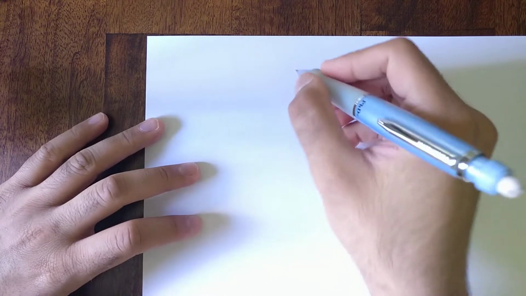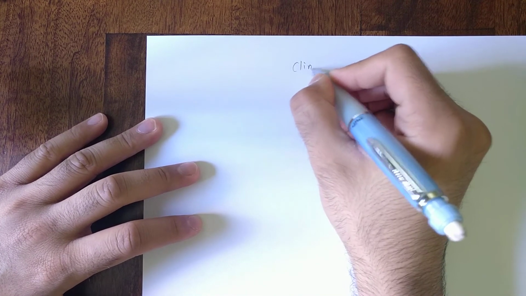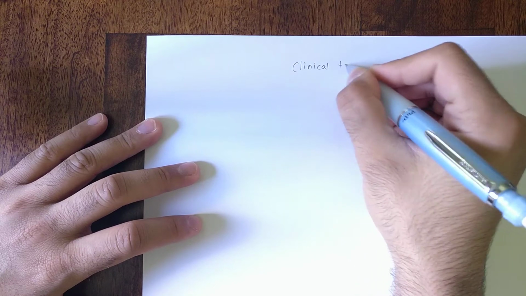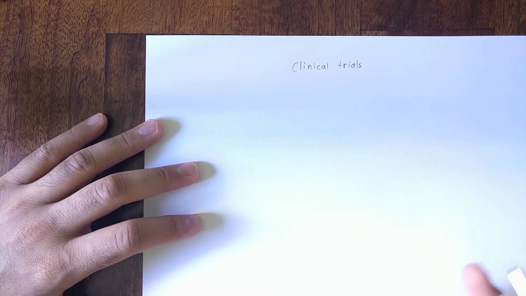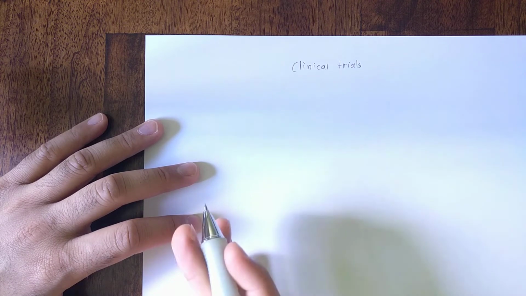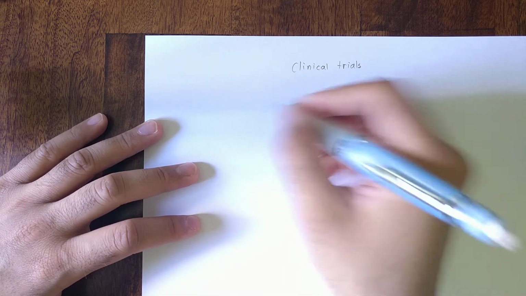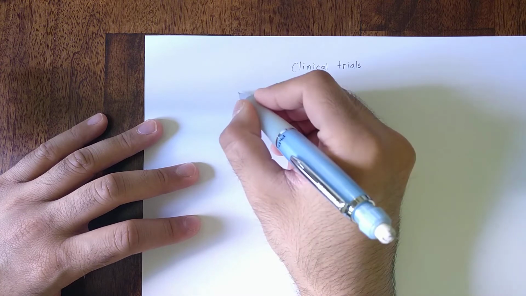So in this video, we're going to discuss clinical trials and their respective phases. Clinical trials. So a clinical trial is where you use a new medication, a new chemotherapy, a new surgical procedure, any sort of new medical intervention, and see if it actually works and whether it can be brought to market. So we start with the different phases of clinical trial.